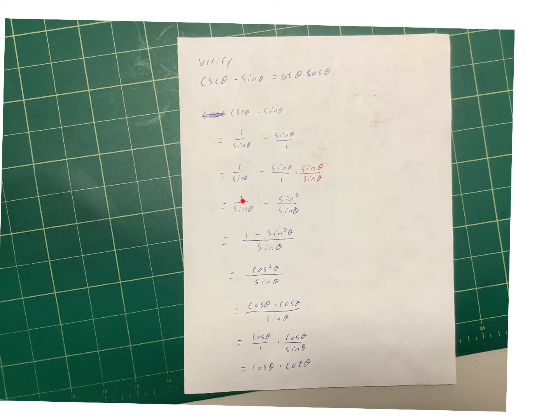Now I have a common denominator. I can write that as 1 minus sine squared theta, all over sine theta. If I use a Pythagorean identity here, that's cosine squared theta over sine theta.